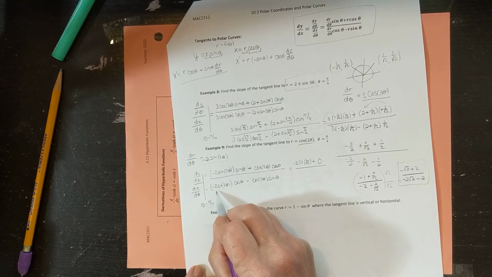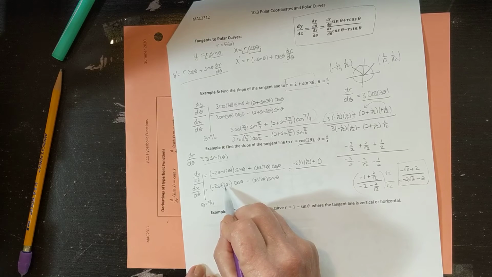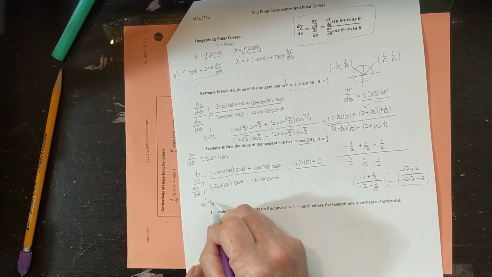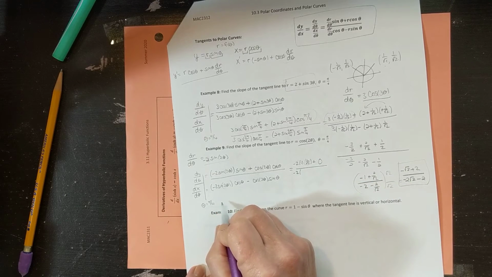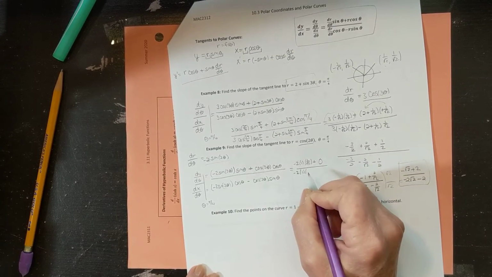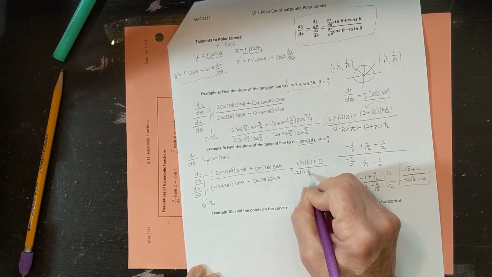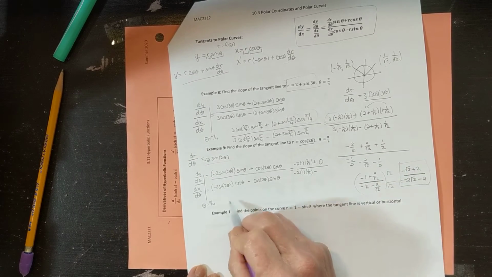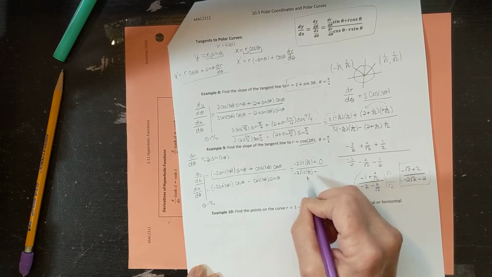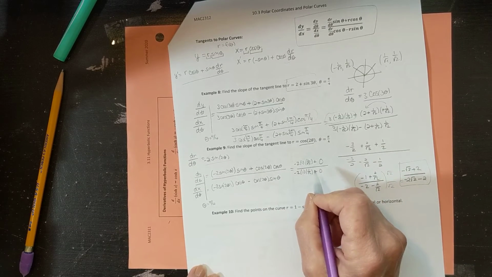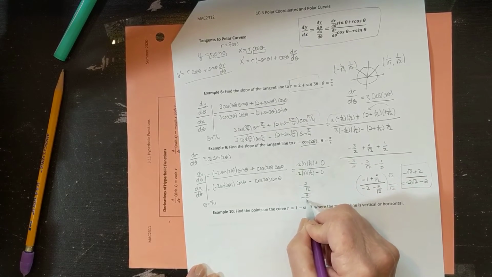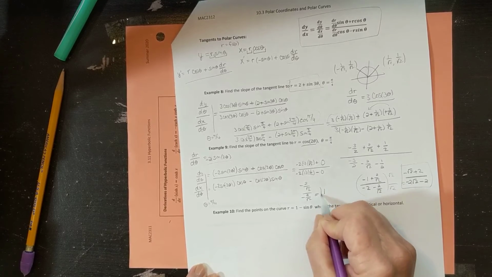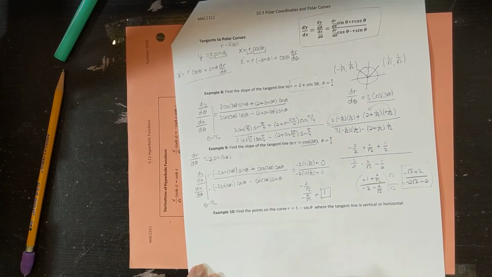Down here we have negative 2 sine of pi over 2 times the cosine of pi over 4, minus the cosine of pi over 2, which is going to be another 0. So what I get here is basically negative 2 over the square root of 2 over negative 2 over the square root of 2, which is 1. So that's the slope of the tangent line.